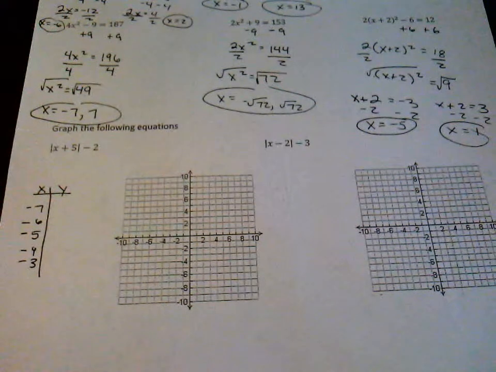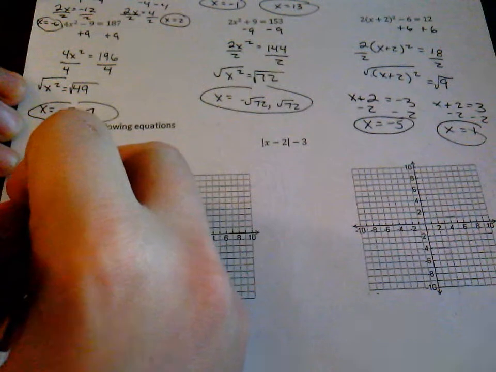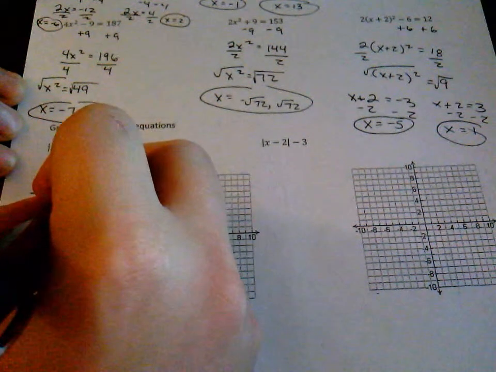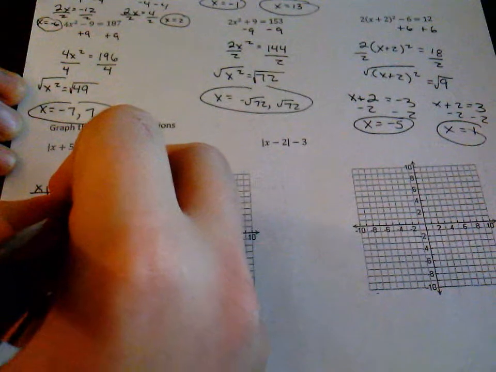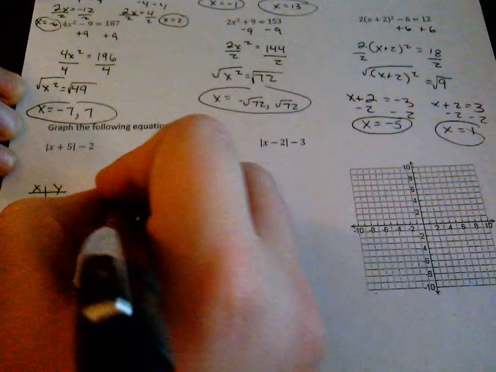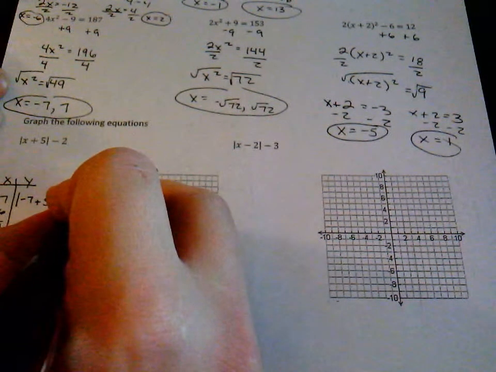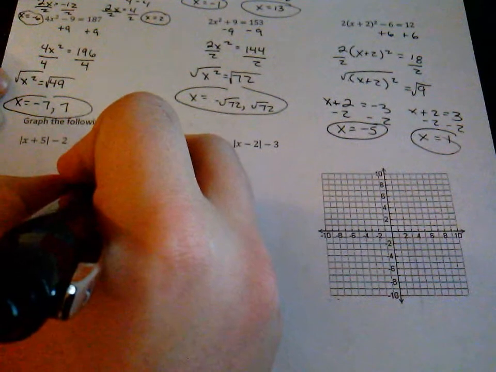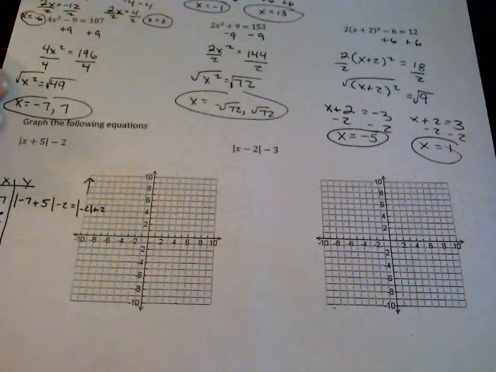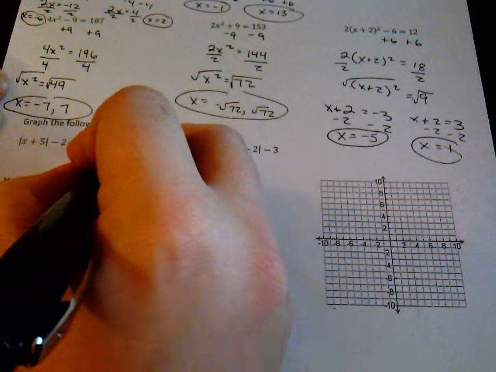Once we've done that, we're going to plug each of these in here to solve to see what we get. So the first one's going to be the absolute value of -7 plus 5 minus 2, which equals the absolute value of -2, or -7 plus 5 is -2, minus 2. When you do that, what you end up getting is 2 minus 2, which equals 0.